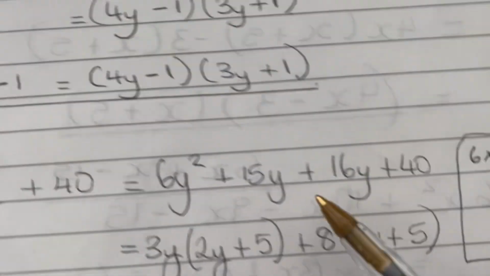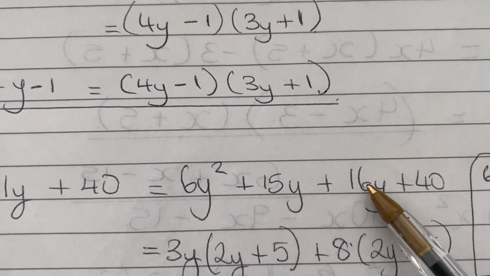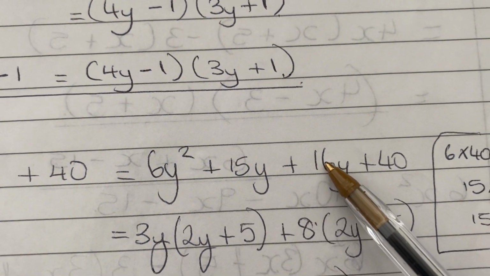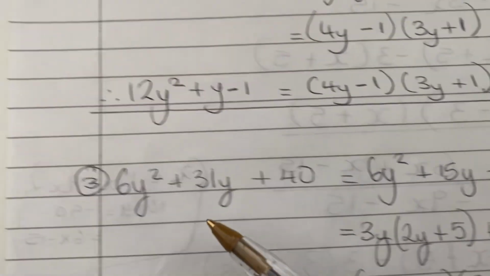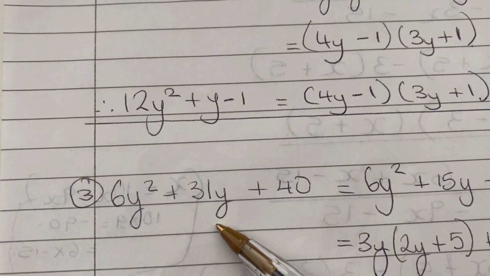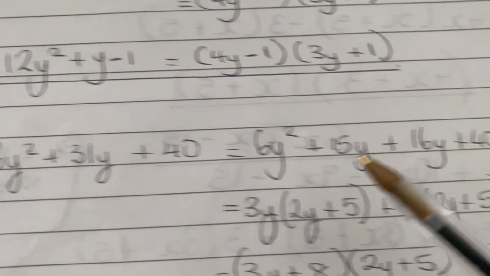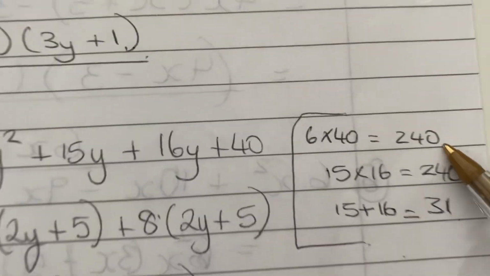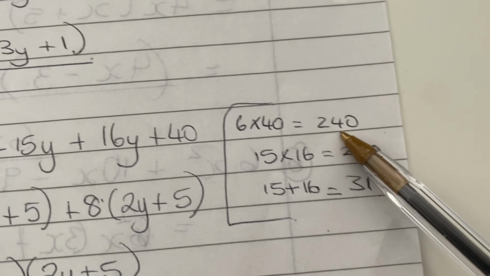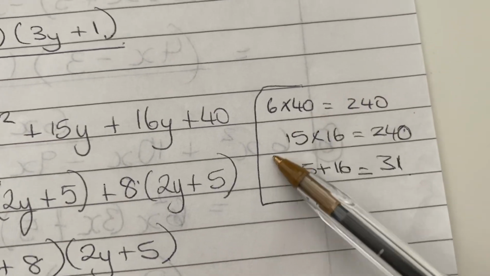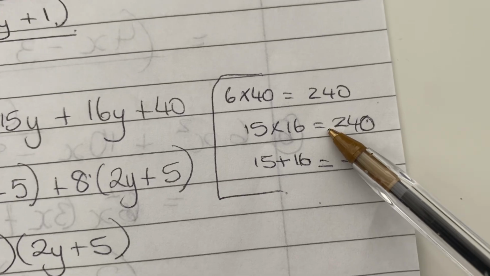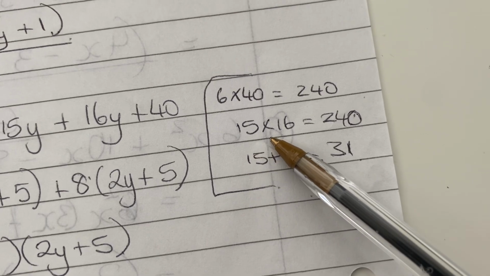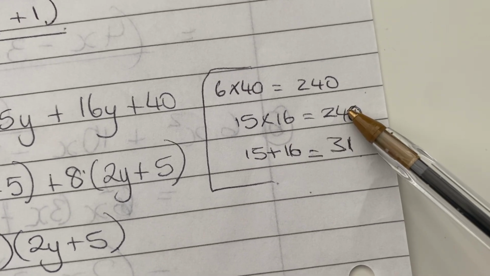Okay, so here I've written 15y plus 16y, not 6. 16y will get me back to 31y. Okay, but how did I do that? 6 times 40 will give me 240. Okay, I've written it here. So in your answer booklet, you can write these little things. So 15 times 16 is 240.